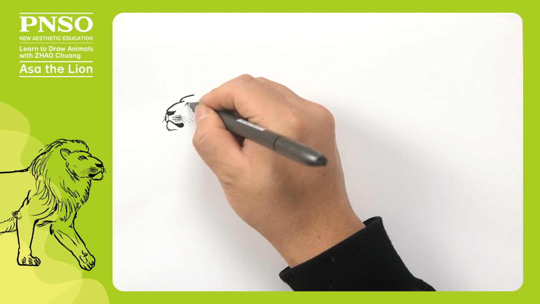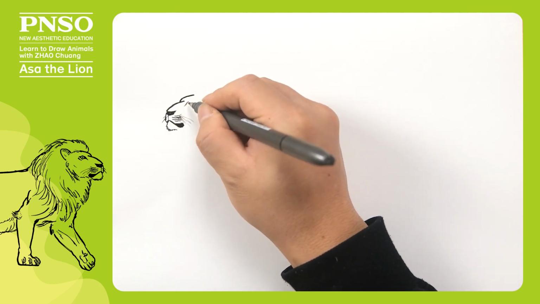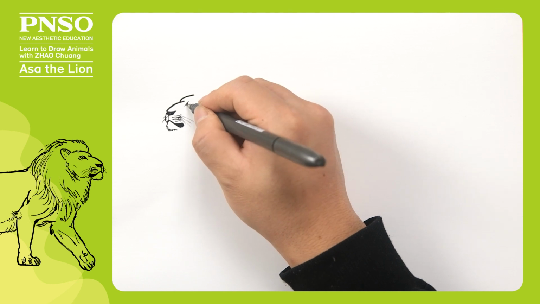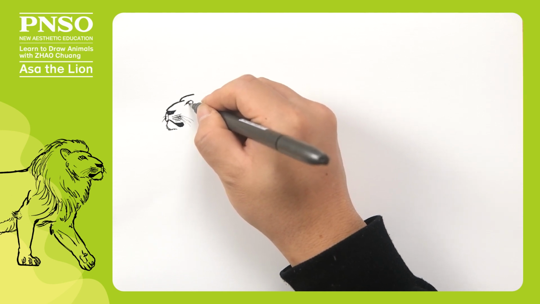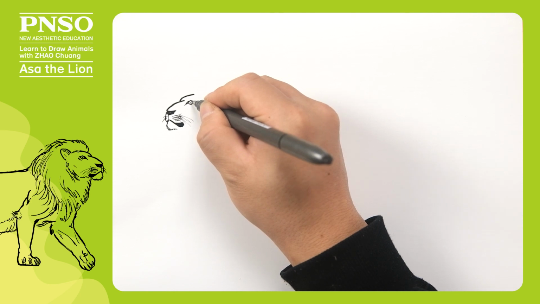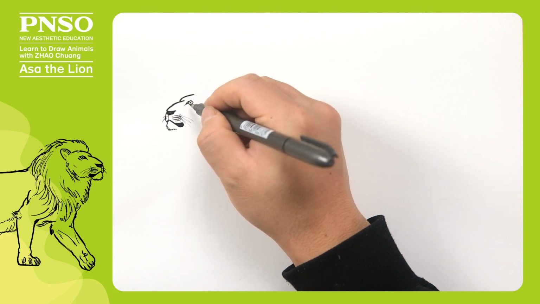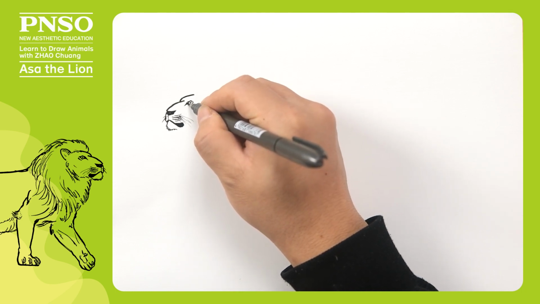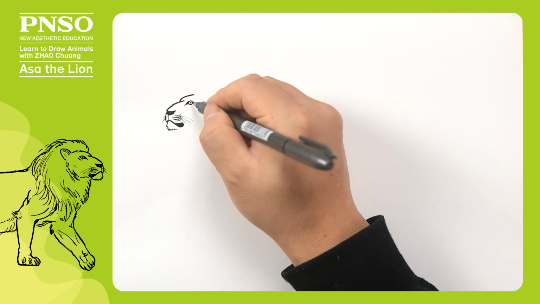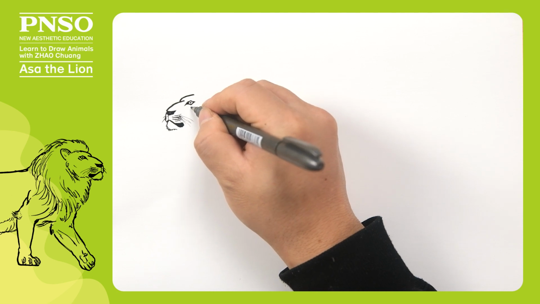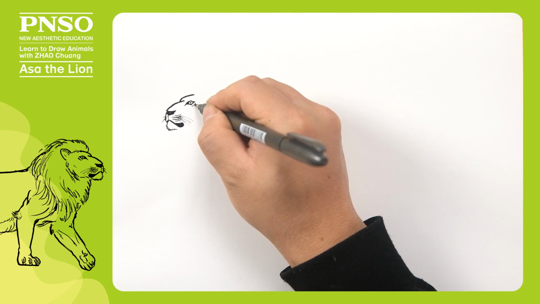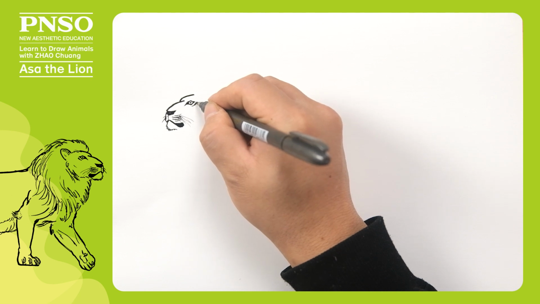As the lion's nose is very wide, when we draw its eyes, we need to leave space for the nose. It has tiny, round and black eyeballs. The corners of its eyes are dark. Below its eyes, there is a white stripe. Let's slightly show the end of the white stripe. The root of the white stripe is dark.